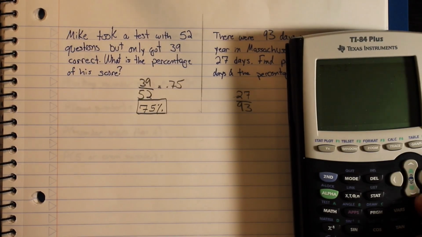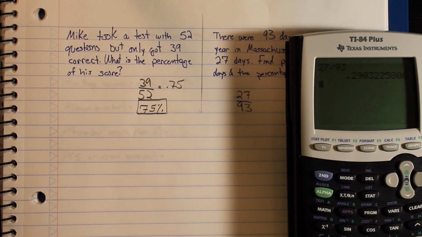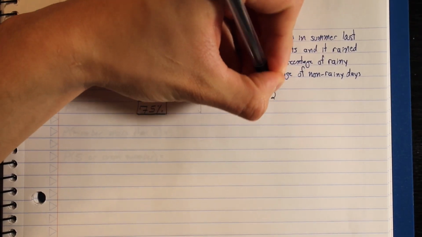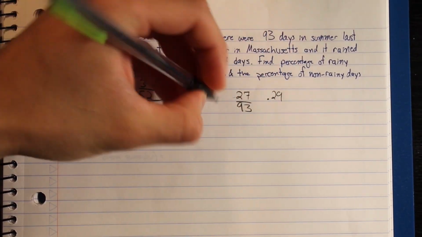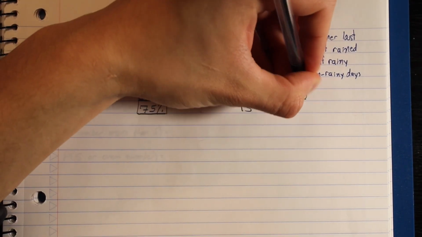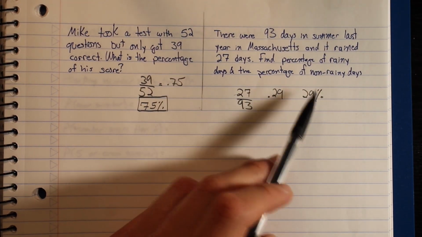Now to find the percentage of rainy days, it's very easy. Again, 27 divided by 93 should be 0.2903, so we'll just make it 0.29. That's the decimal. But to make that a percentage, it's very easy, 29%. And it's also asking for the percentage of non-rainy days.